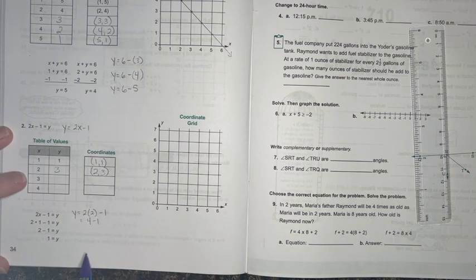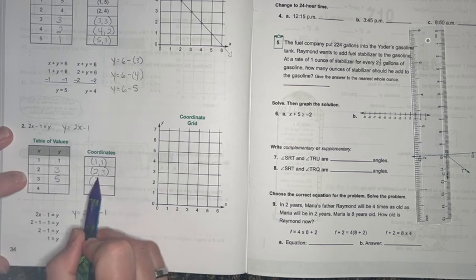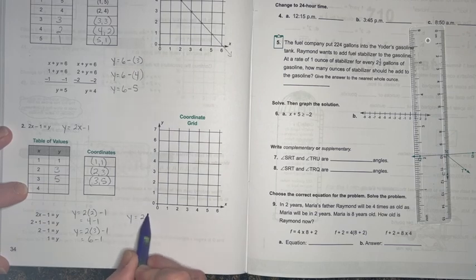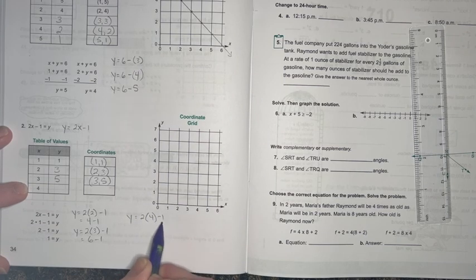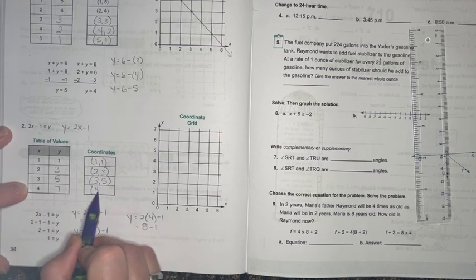The next one, x equals 3. So y is equal to 2 times x, or 2 times 3 minus 1. 2 times 3 is 6. 6 minus 1 is 5. So our next coordinate is 3 comma 5. And finally, we have x equals 4. So y is equal to 2 times x, or 4 minus 1. 2 times 4 is 8, minus 1 is 7. So I'm at 4 comma 7.